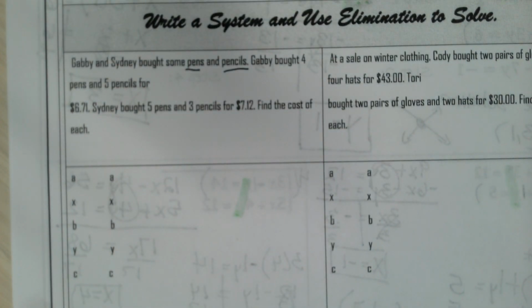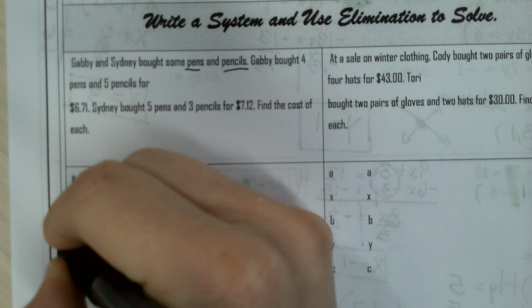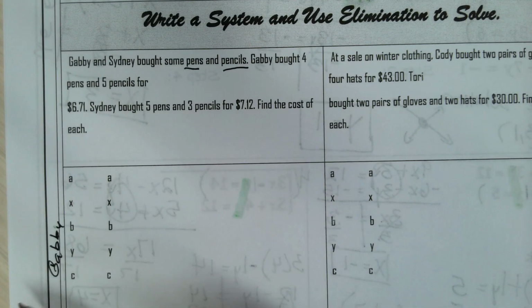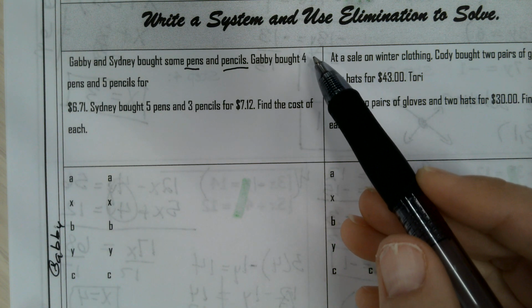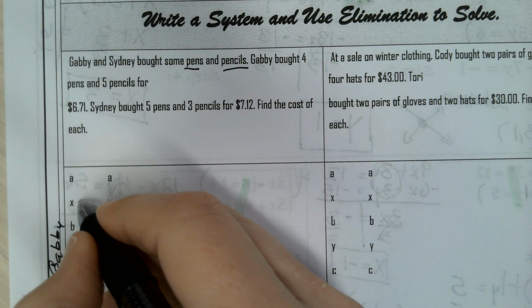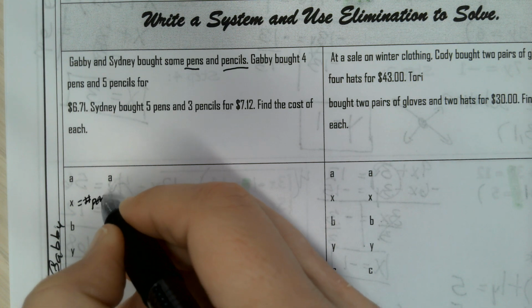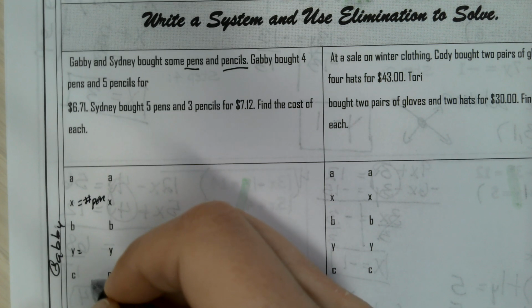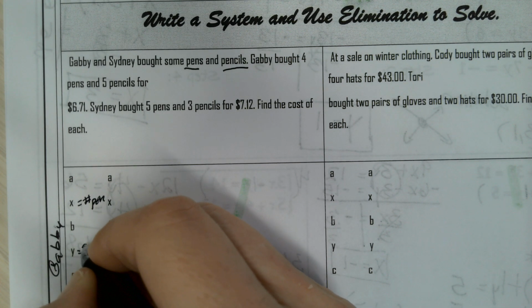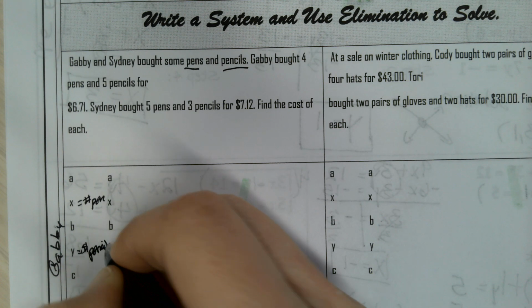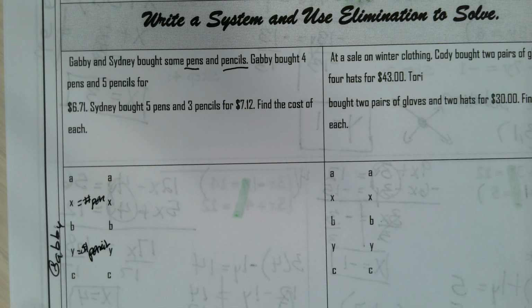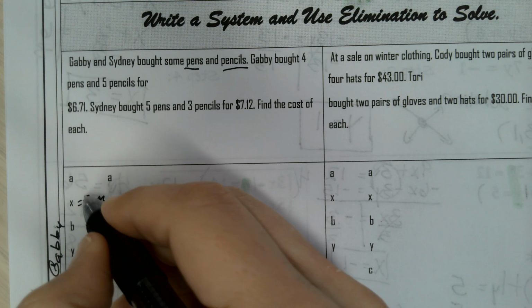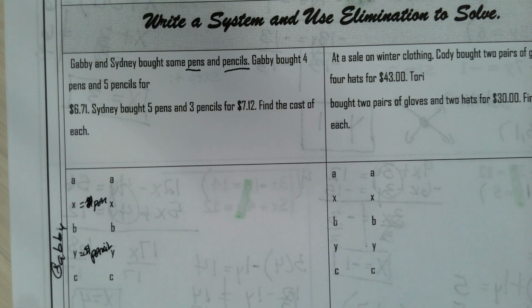Gabby bought 4 pens and 5 pencils for $6.71. So this equation is for Gabby. The second equation is going to be for Sydney. So we're going to let X be the cost of pens, and Y is going to be the cost of pencils. X represents money. Y represents money.